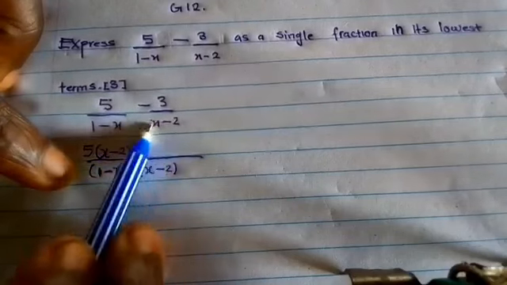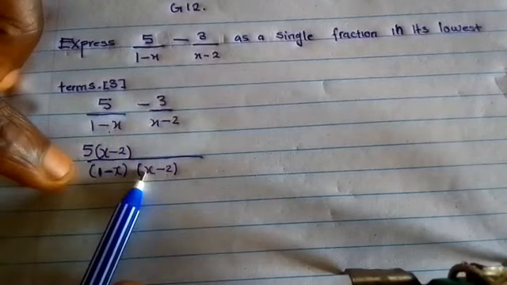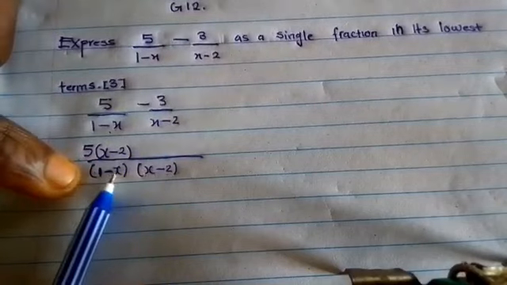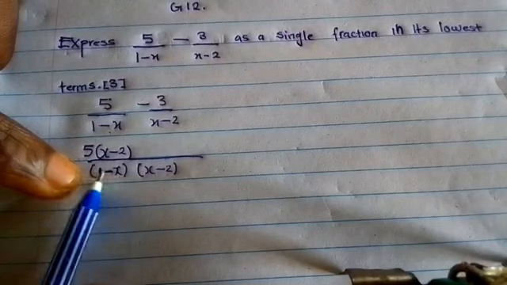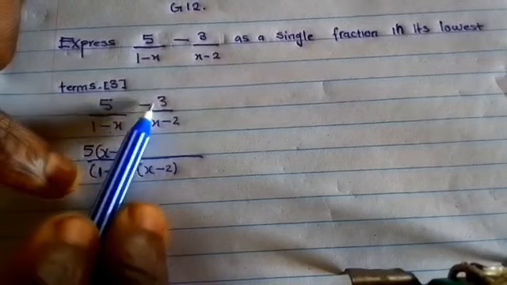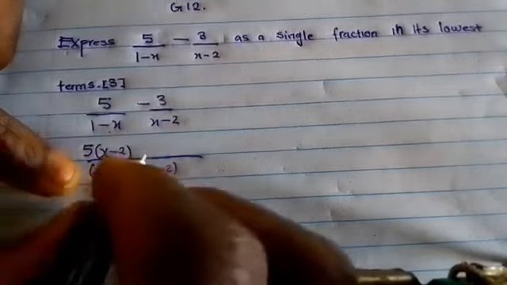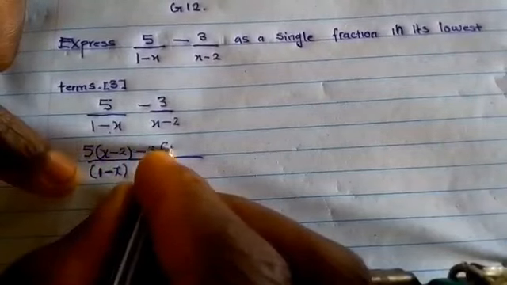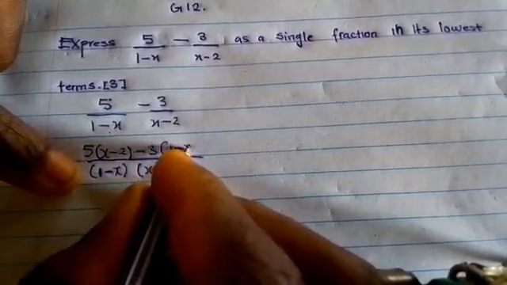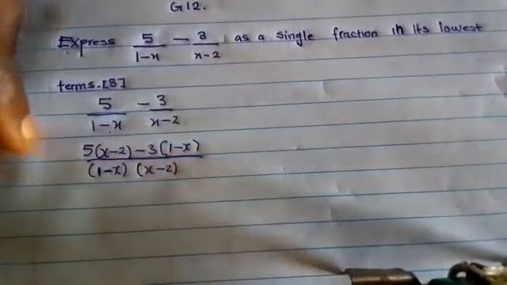So these are going to cancel each other, okay? Then from there I'm going to remain with 1 minus x. Now 1 minus x multiplied by negative 3. So it is negative 3, open bracket 1 minus x close bracket.